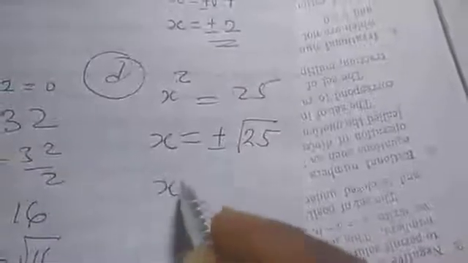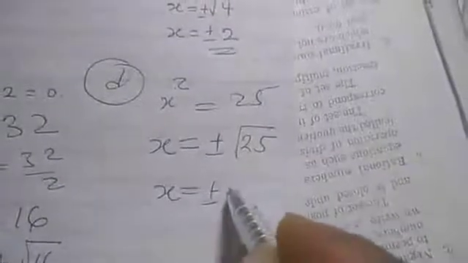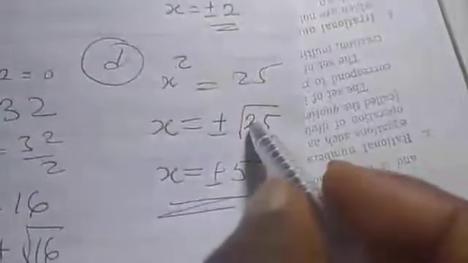And finally, when we have x squared is equal to 25, you will just say x is equal to plus or minus first, then square root of 25. Then x is equal to plus or minus 5, because square root of 25 will give me 5. In the case whereby you cannot find the square root, you just leave the answer like that. What this simply means is x is equal to 5 or x is equal to minus 5. That is what it means.